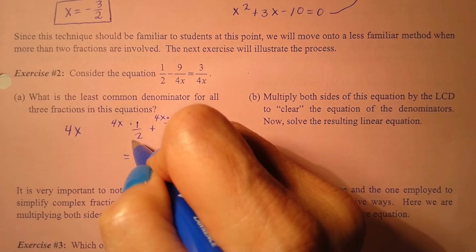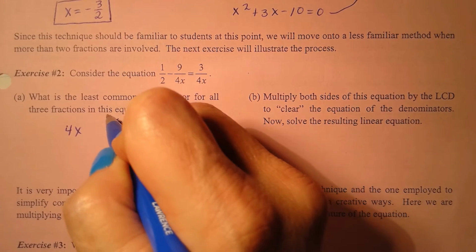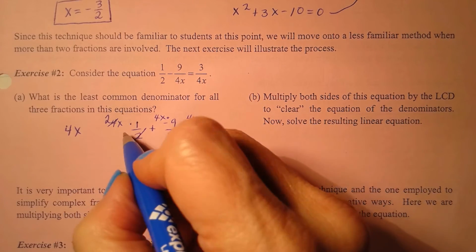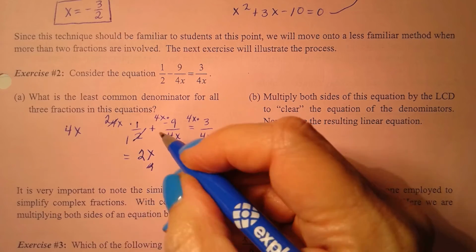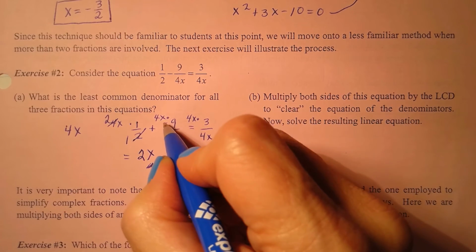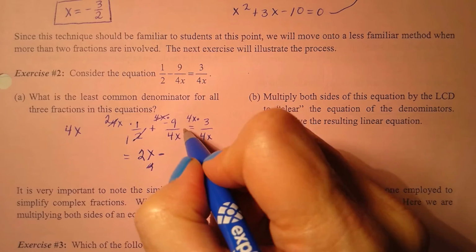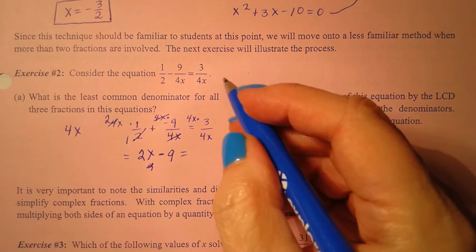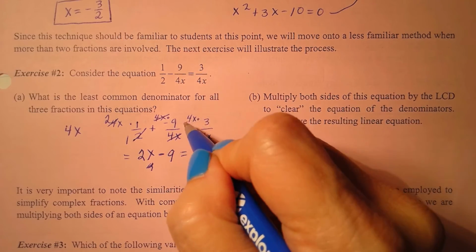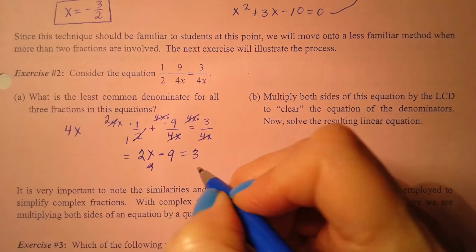So 2 goes into 2 once, 2 goes into 4 twice. So in the first fraction we end up with 2x. In the second fraction, a negative times a positive is negative. 4x cancels with 4x, and we end up with minus 9. And in the right hand side of the equation, 4x cancels with 4x, and we end up with a 3.